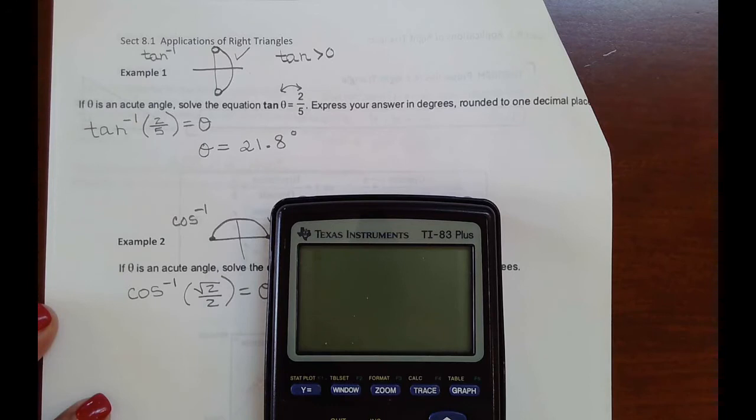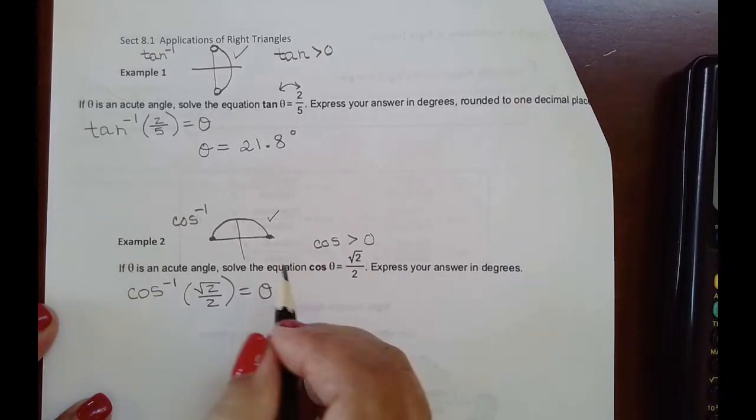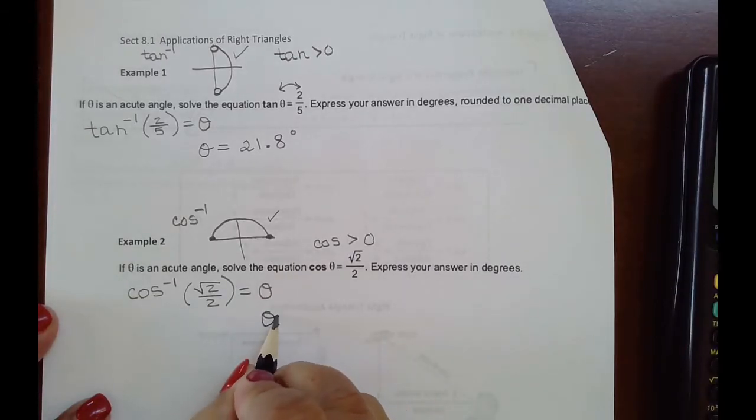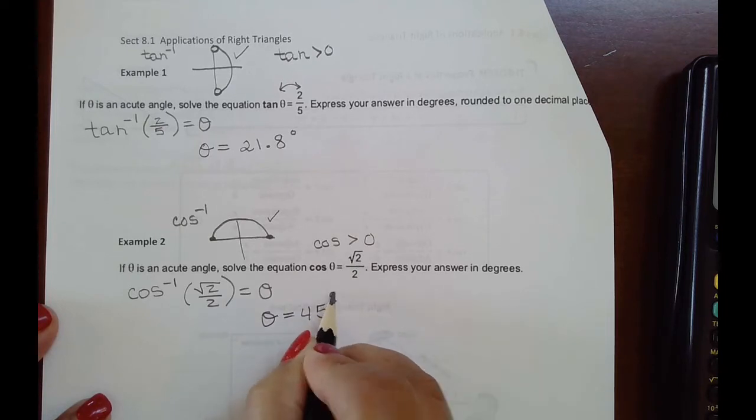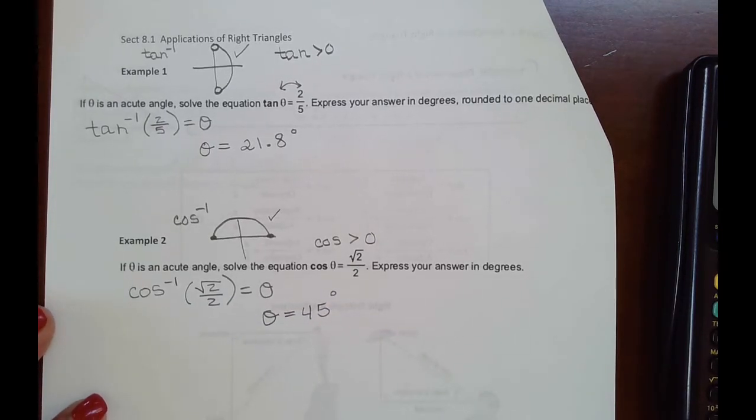Okay, so this is going to be second, inverse cosine, and we're going to put in second, square root of 2 divided by 2. Close that up. And you see we get 45 degrees. So theta is equal to 45 degrees. Okay, so just a little reminder of how to get your calculator to help out when looking for angles.